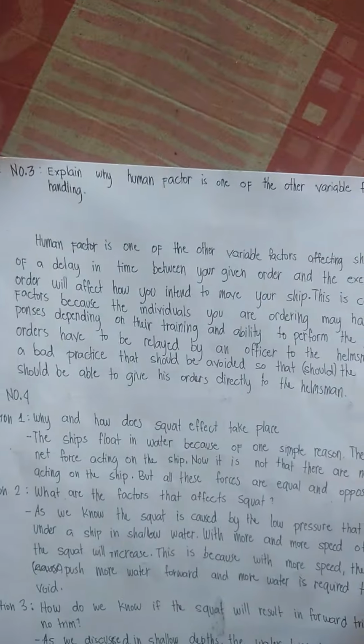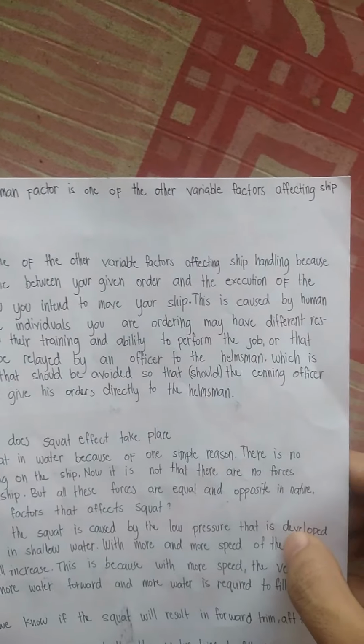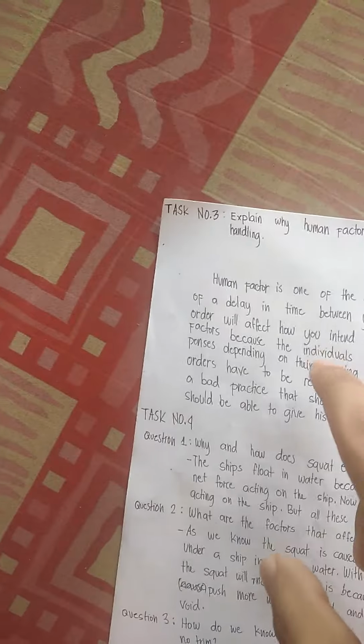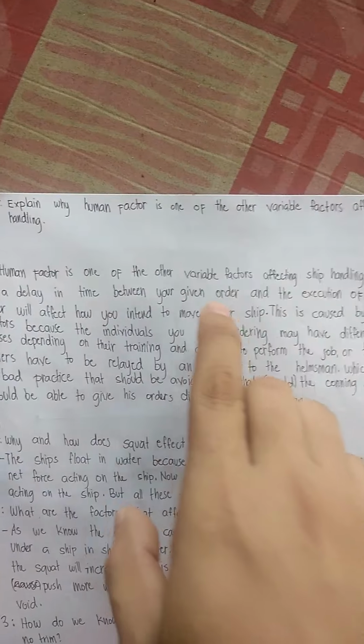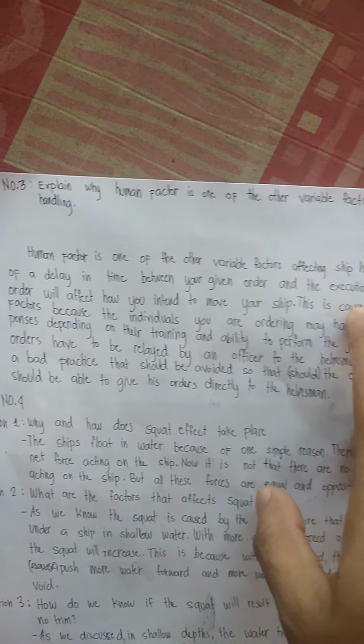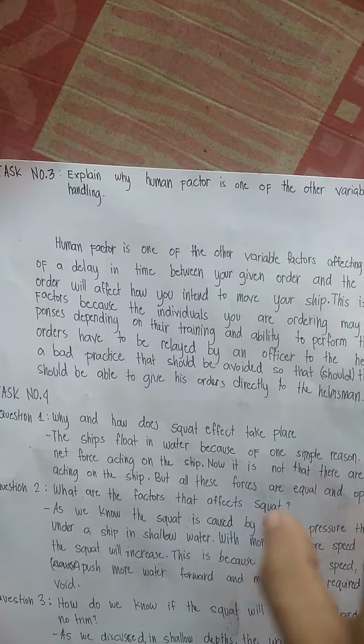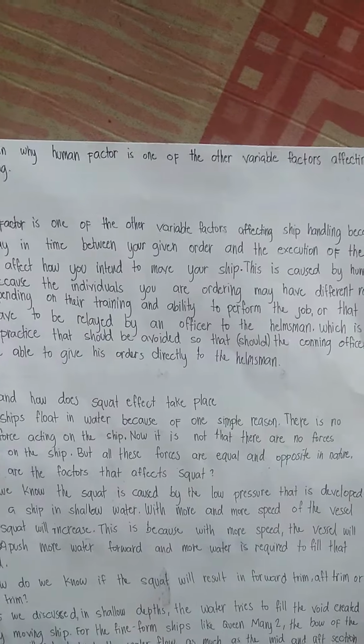So in task 3, explain why human factor is one of the other variable factors affecting ship handling. Human factor is one of the other variable factors affecting ship handling because of a delay in time between your given order and the execution of the order, which will affect how you intend to move your ship.